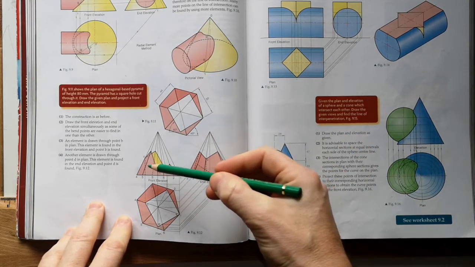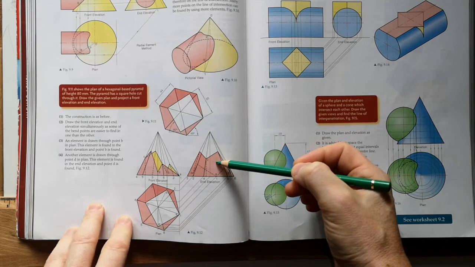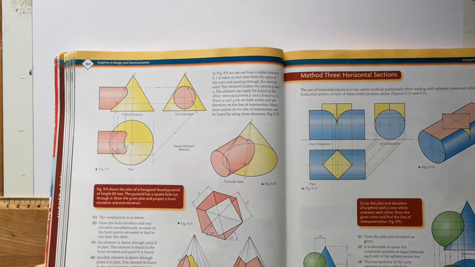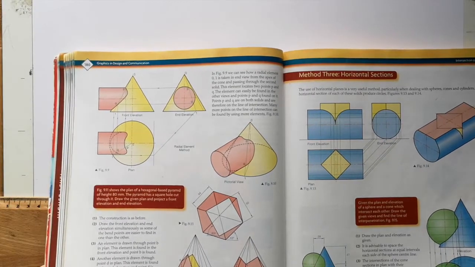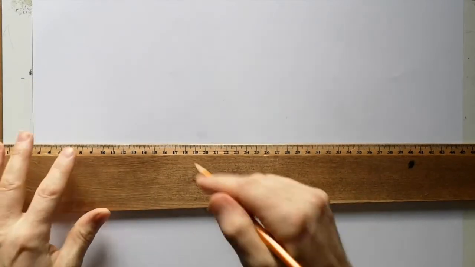Going to draw that plan, project front and end elevation. Okay, so this is on page 180 of the art book. Right, now let's see how we're going to do this. First of all, I just want to get our plan drawn and get the ball rolling, and I'm going to look at the idea underneath all of this.